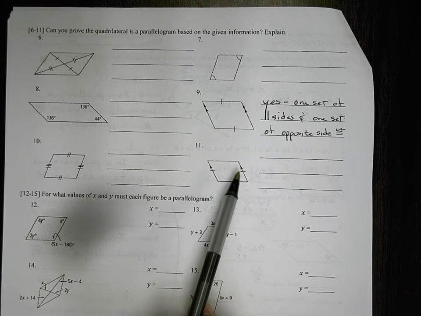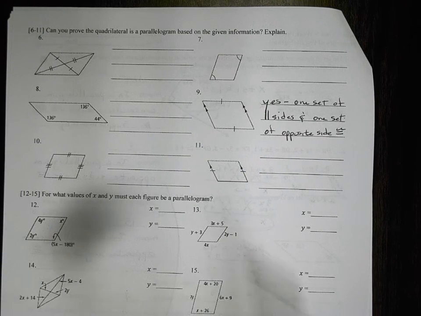You guys think you could finish these? Yep. Okay, so I'll leave 6 through 11 for you to finish. Any questions on any of those you'd like me to go over?